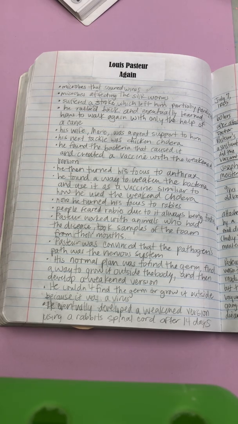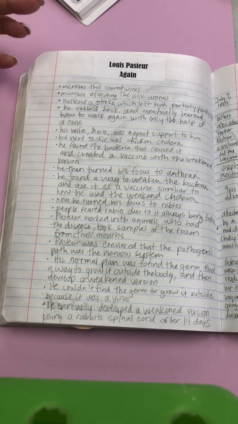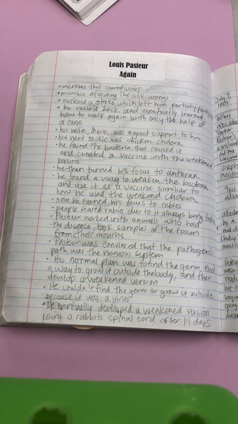And his normal plan was to find the microorganism, the germ, grow it outside of the body, and then make a weakened version of it, right? And that's how he had dealt with the chicken cholera and the anthrax. But the problem with rabies is it's actually caused by a virus, and the virus is too small to be seen and understood at this time. And so Pasteur could never find it.